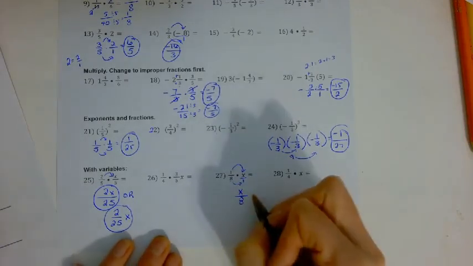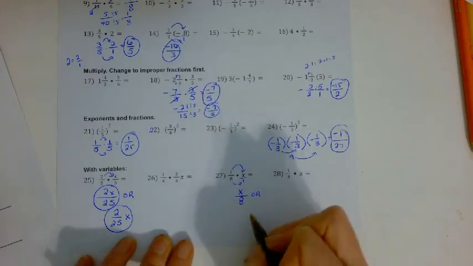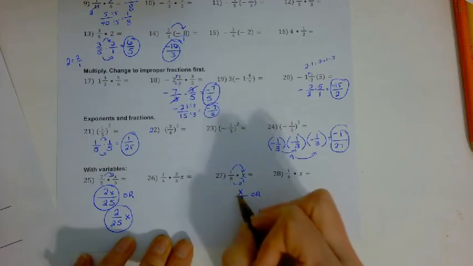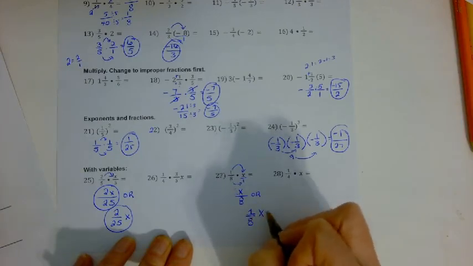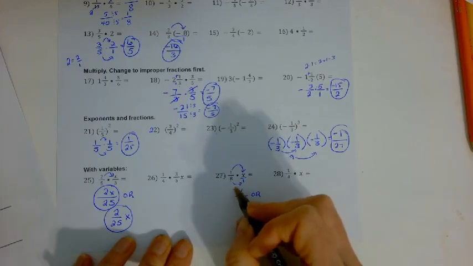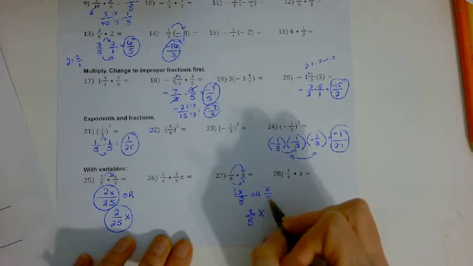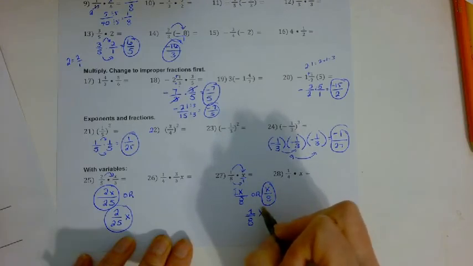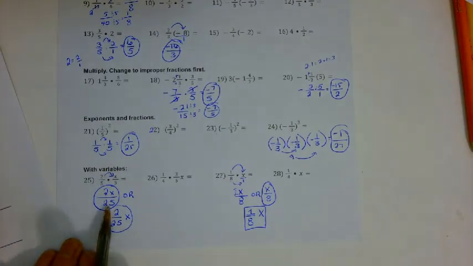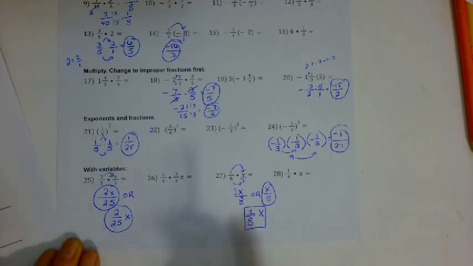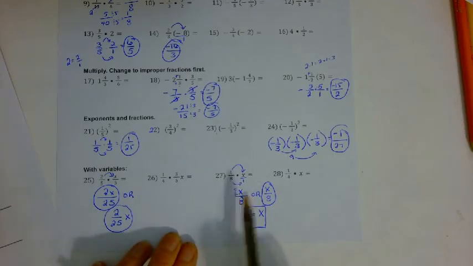Or sometimes you might want to write it with the x outside here, and then you take the imaginary 1. It's an imaginary 1 there, and put that over the 8. So I take out the x. So it's 1/8 times x. So either one of these. So I'm just going to rewrite that. x over 8, you can either write it like that, or you can write it as 1/8 times x. Okay, just like here, you take the top number and the bottom number and pull them out away from the x. So take the 2 and the 25 away from the x. And here we took the 1, the imaginary 1, and the 8 away from the x. So know how to do it both ways in practice number 26 and 28.